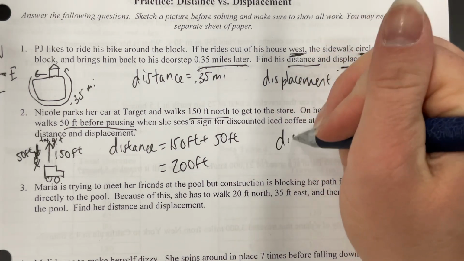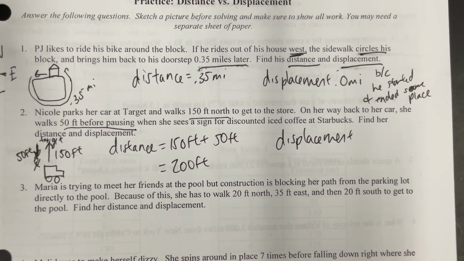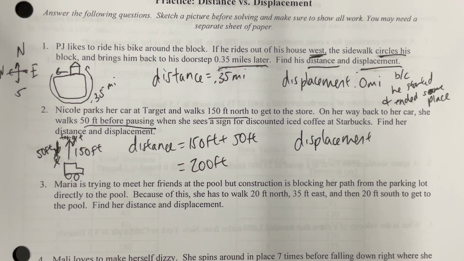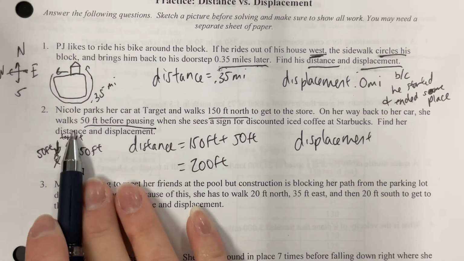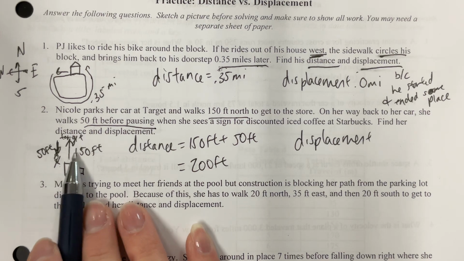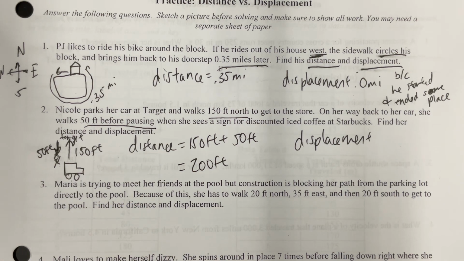Now, displacement, that's like saying how far did she go from the original place that she started? Okay, so she originally starts at her car. She goes 150 feet. She backtracks 50 feet. How far in total did she go from her car, from her starting place? Good. She went 100 total from her starting place. She's 100 feet from her car.